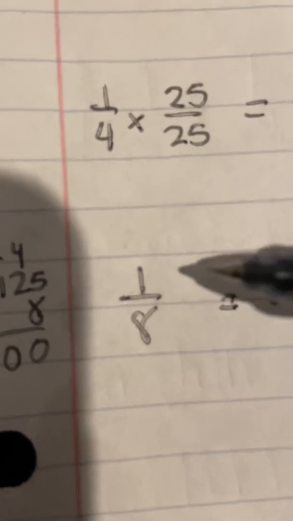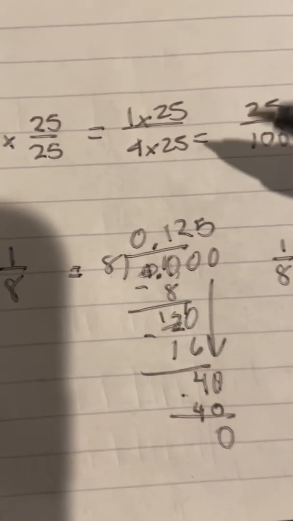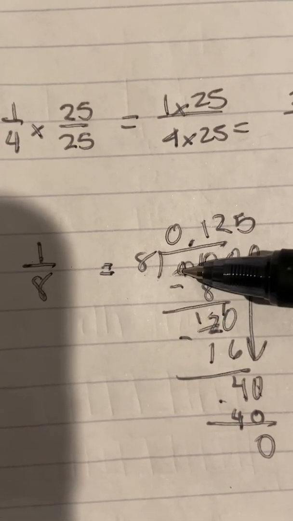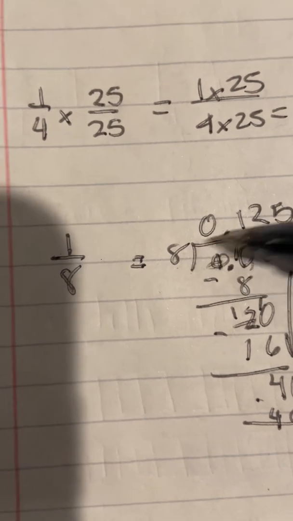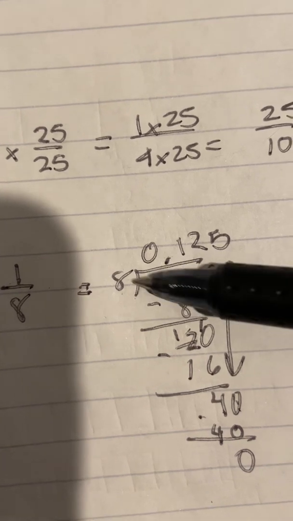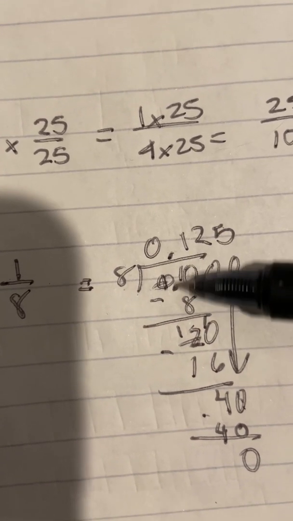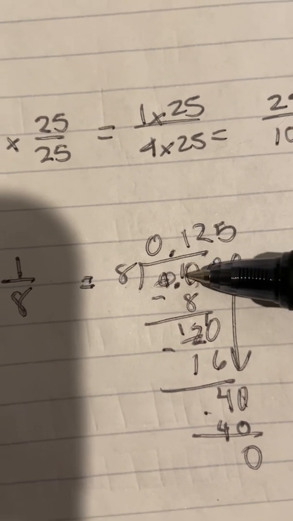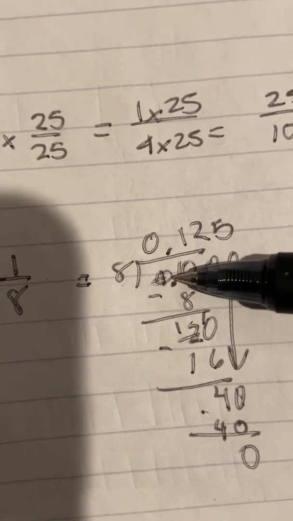Now, 1/8. So 1 divided by 8. 1 is the dividend, 8 is the divisor, and my quotient goes up here. So 1 does not go into 8, so I'm going to add a 0, put my decimal, add a 0, and I got 10. 10 goes into 8 one time.